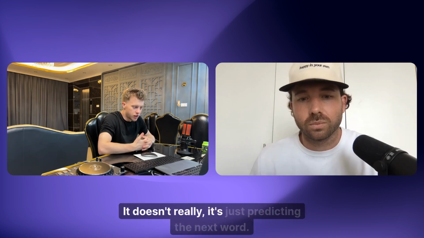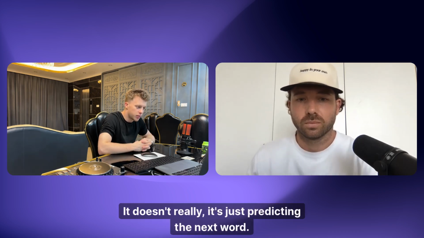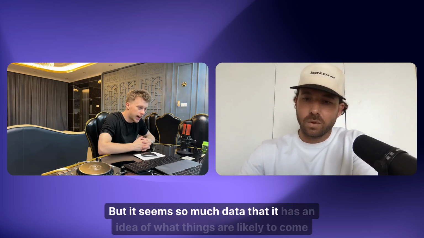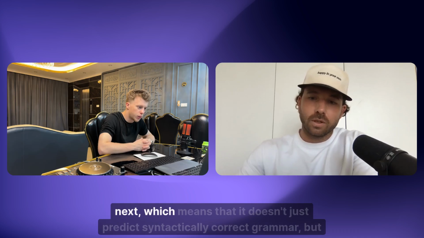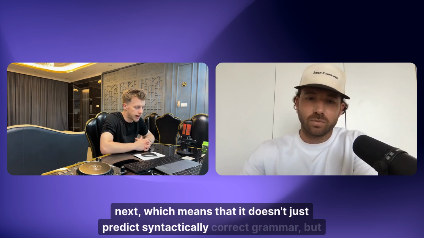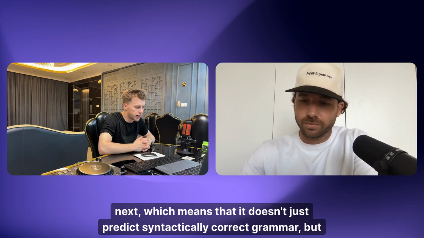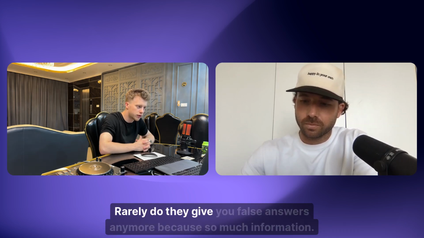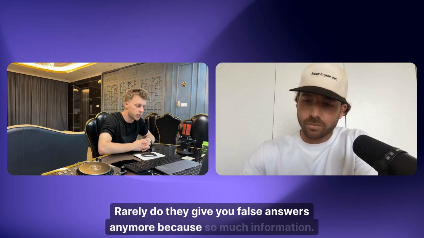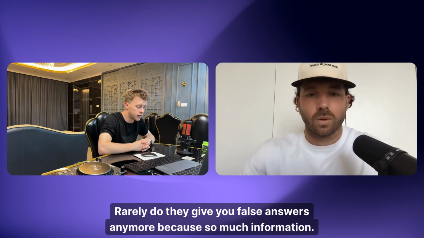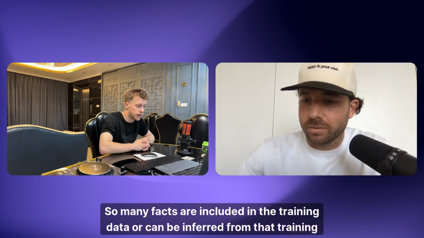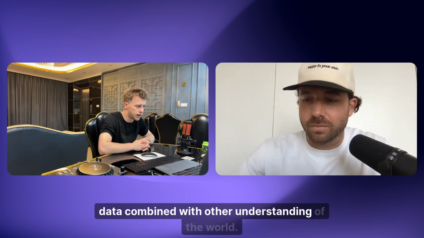It doesn't really. It's just predicting the next word. But it's seen so much data that it has an idea of what things are likely to come next. So it doesn't just predict syntactically correct grammar, but it predicts things which are likely to be true. Rarely do they give you false answers anymore because so much information, so many facts are included in the training data or can be inferred from that training data combined with other understanding of the world.